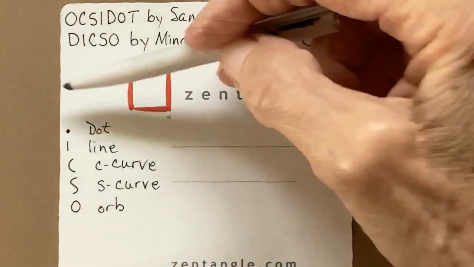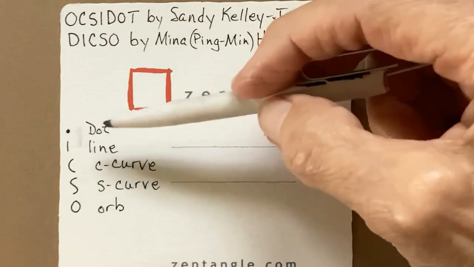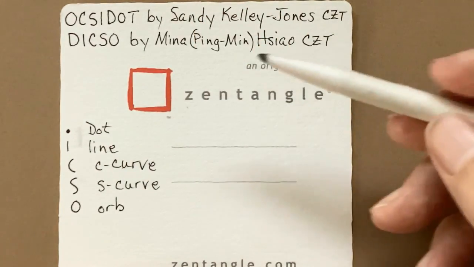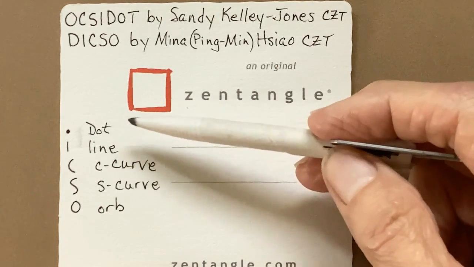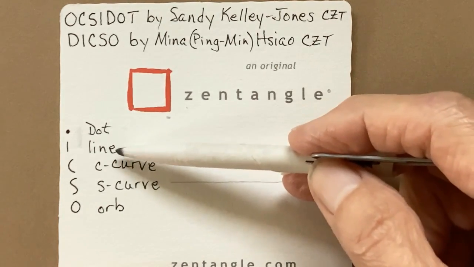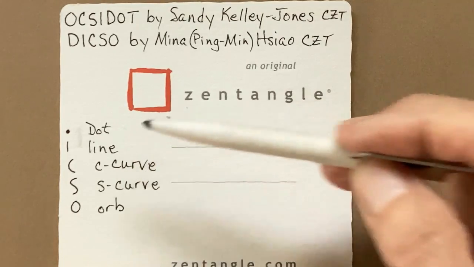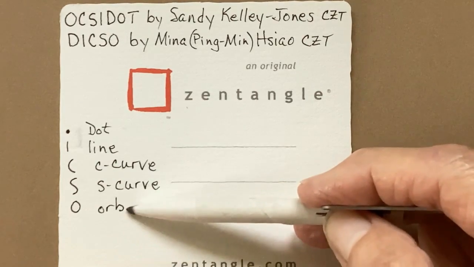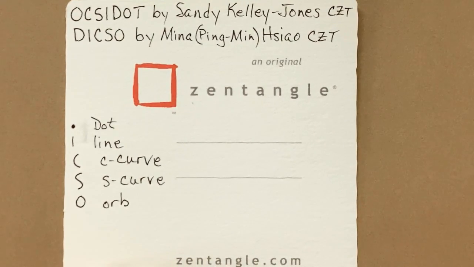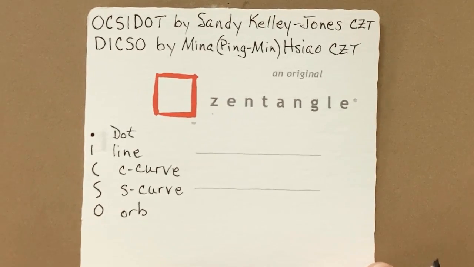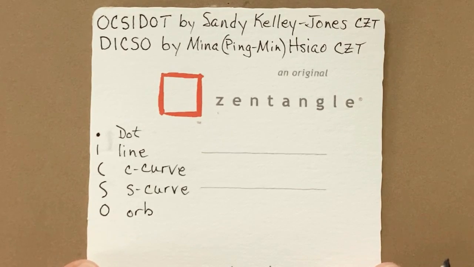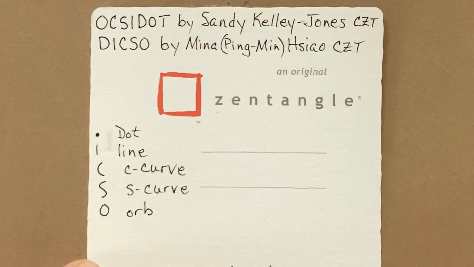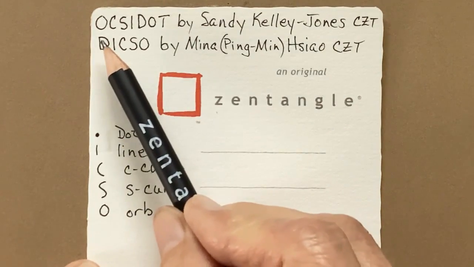A lot of times you see it written as the letter I, a small I. But they're just talking about the basic elements of Zentangle being a dot, a line, and that can be straight or almost straight, a C curve, an S curve, and an orb. And they say orb because if you say it's got to be a circle, you picture a perfect circle. And I just thought, since that blog just came out, that I would like to show you two patterns that use that specifically to teach.